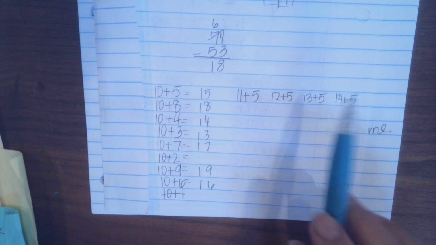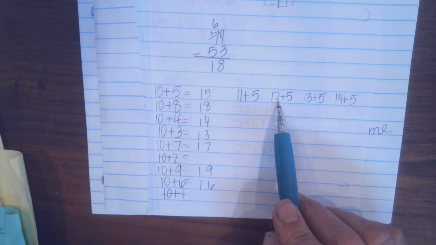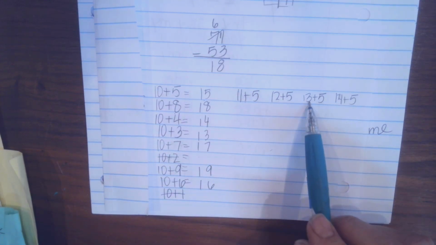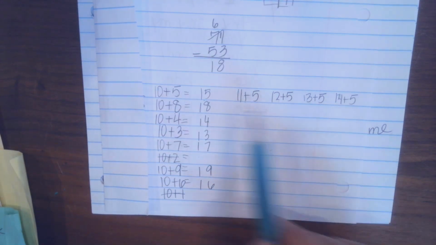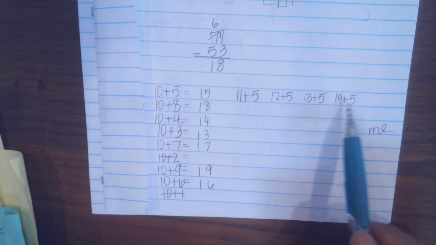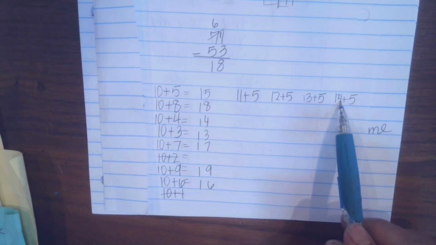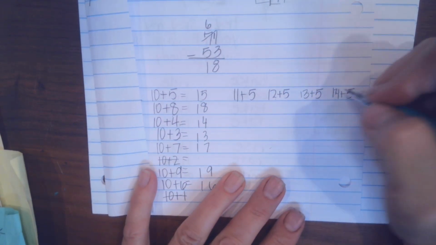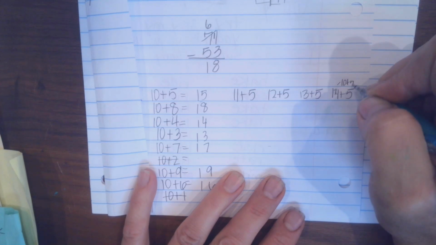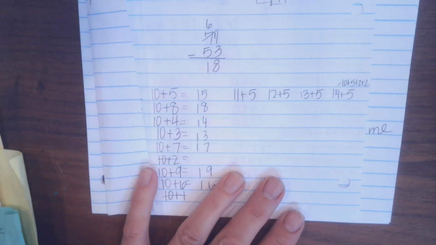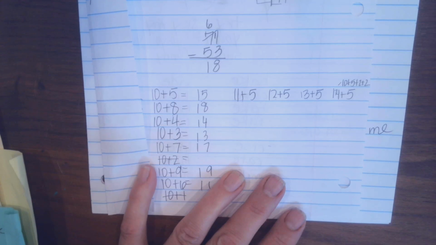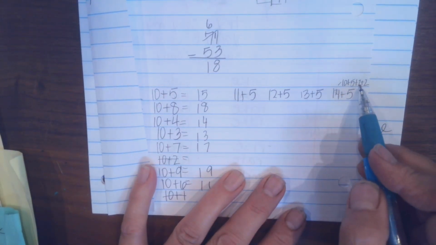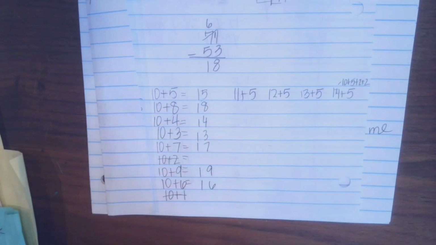If 10 plus 5 is 15, 12 plus 5 is 2 more, it is 17. If 10 plus 5 is 15, 13 plus 5 is 3 more, it is 18. And if 10 plus 5 is 15, 14 plus 5 is, now that might be a lot to hold, so you can break it into a 10 plus 5 plus 2 plus 2. If it's too hard to keep the 4, totally fine with me. So we would read it as 10 plus 5 is 15, plus 2 is 17, plus 2 is 19.